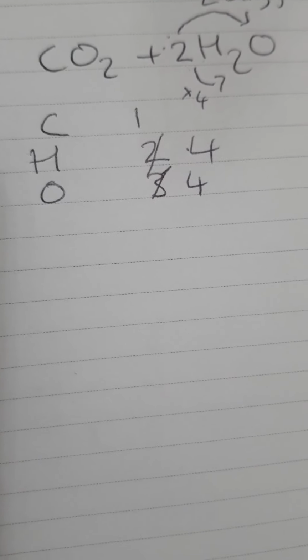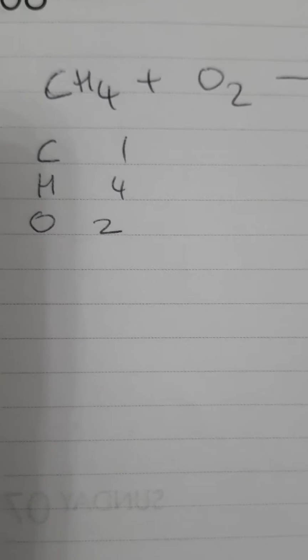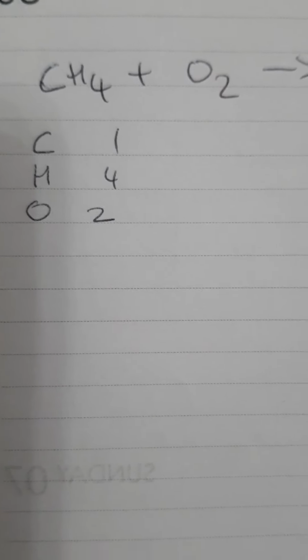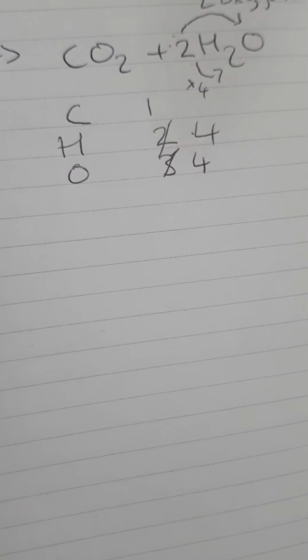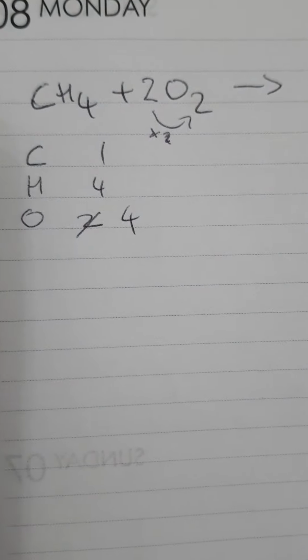So now we look at our oxygen on the right hand side, which is now 4. On the left hand side, our oxygen is 2. So what we can do is make our 2 into 4 by adding a 2 coefficient in front of the O2. So I'm just going to add a 2 here. So 2 O2, 2 times 2 gives us 4. So I'm going to put O as 4. As you can now see, our equation is balanced.